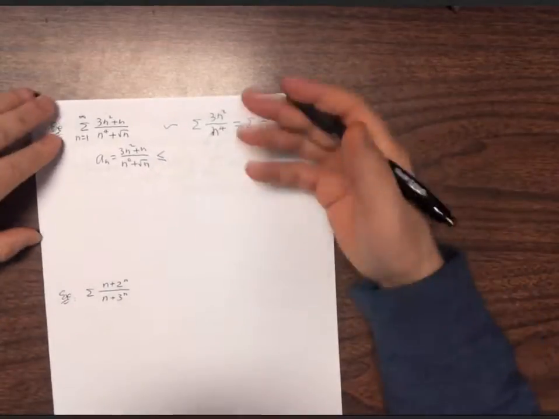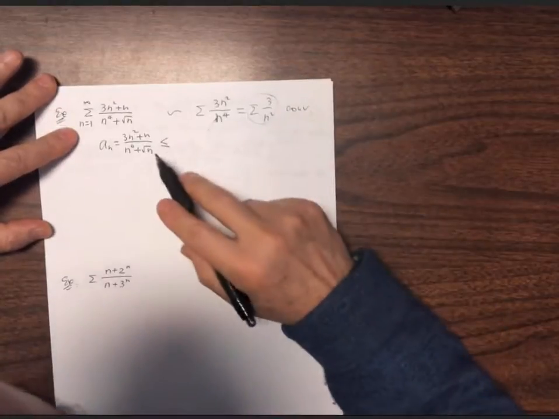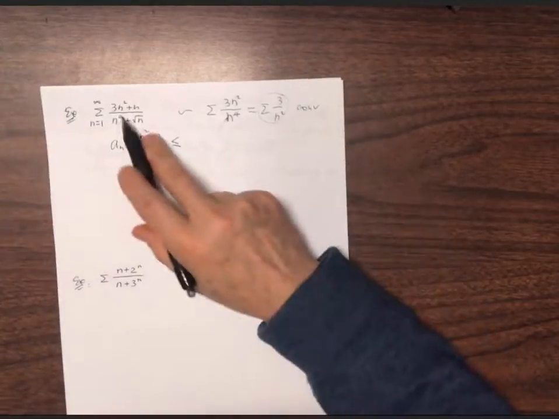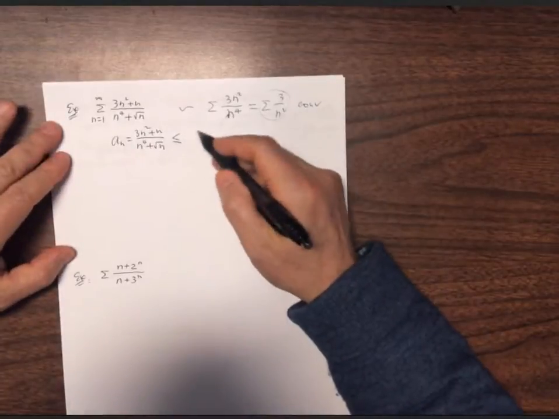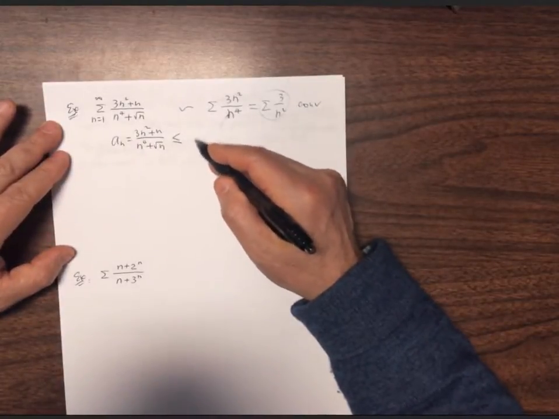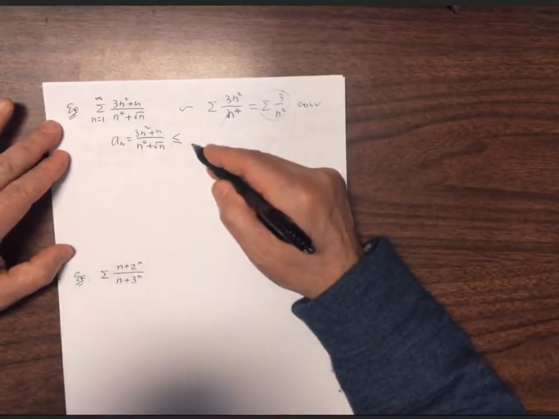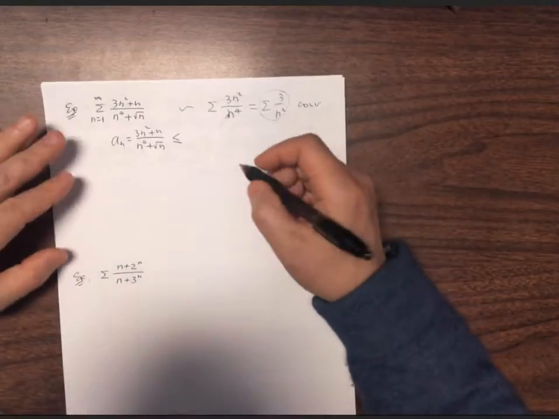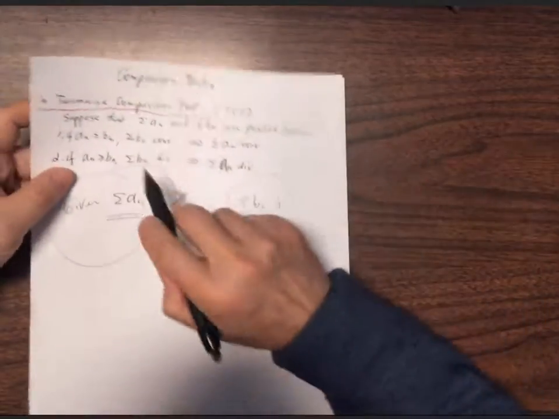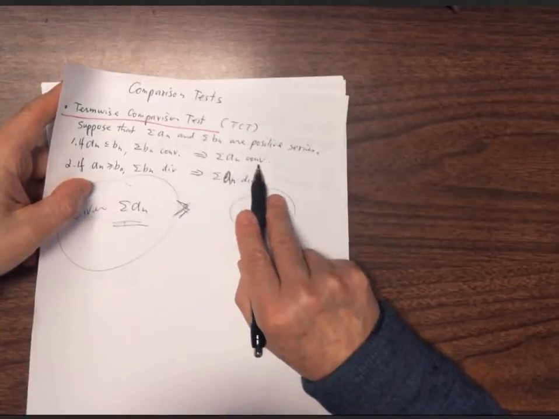Well, this is the algebra now. This is the interesting part. We're not given b_n, we're only given a_n. So this is how we come up with the b_n. Larger terms, but not so large, because the sigma b_n in this case better converge for us to actually show sigma a_n converges.